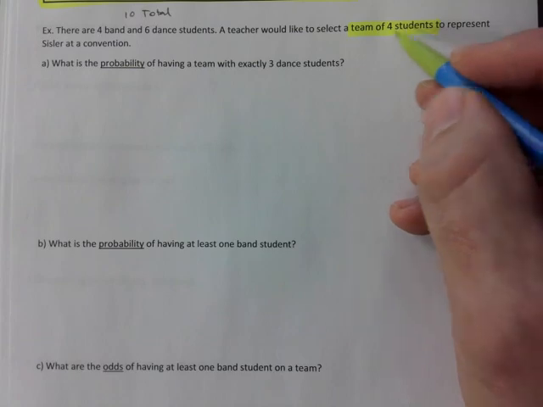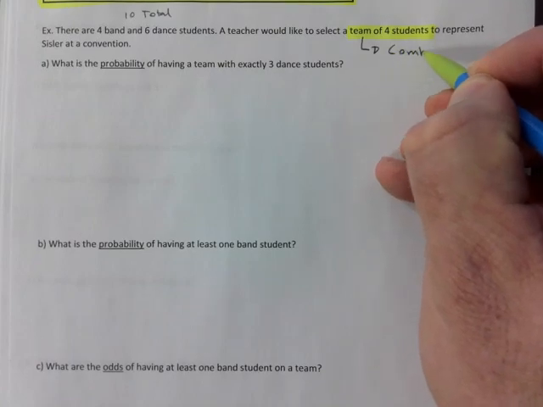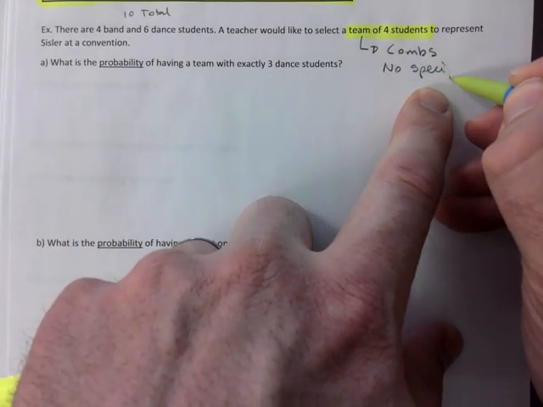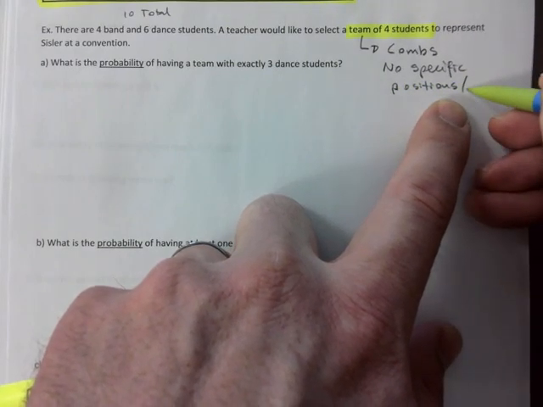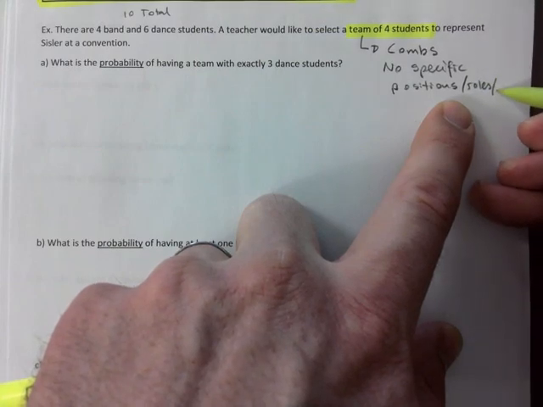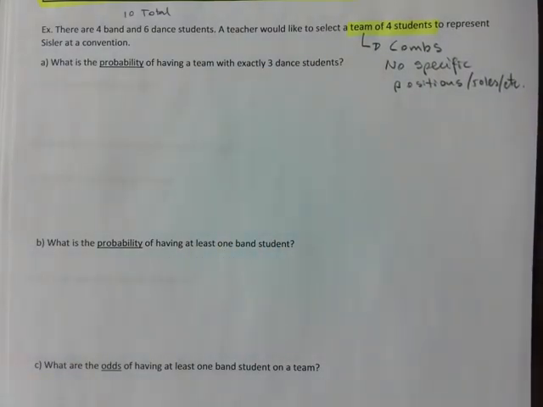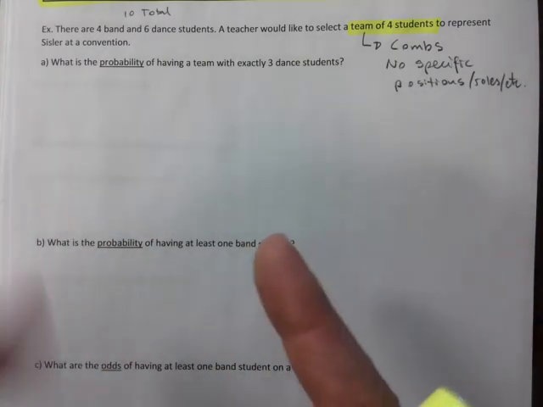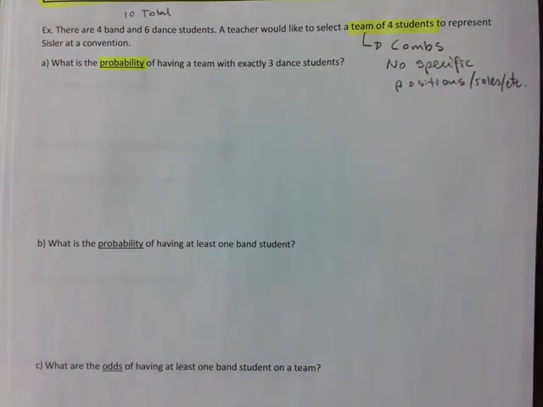I hope that when you see teams and there are no specific positions, roles, etc., that you know this is combinations. So you're not worrying about that. But here it is. On the exam, on the test, you have to watch out. It's not just saying how many ways can they be arranged. It's asking for what is the probability of having a team with exactly 3 dance students.